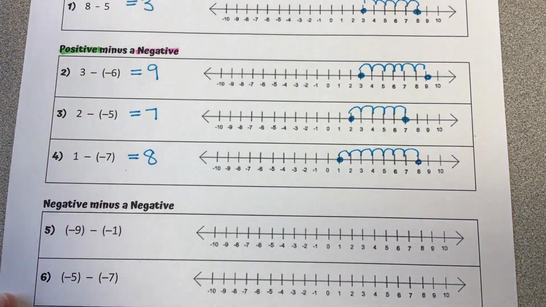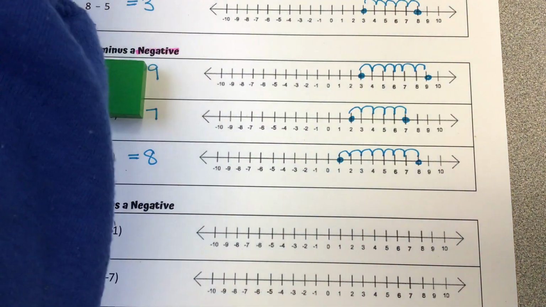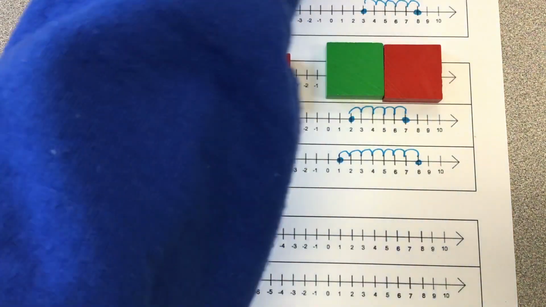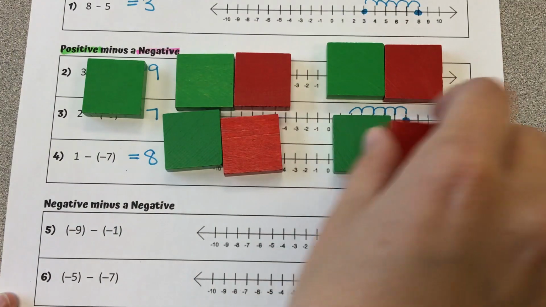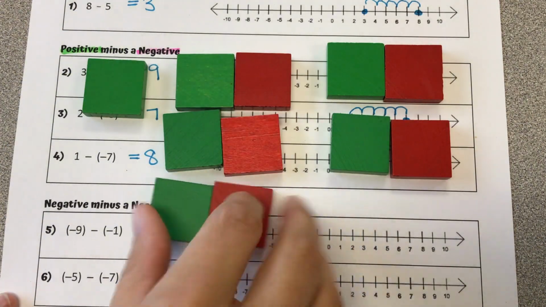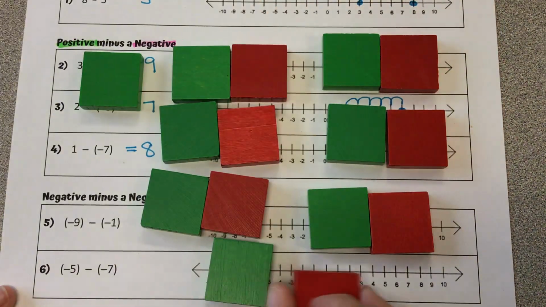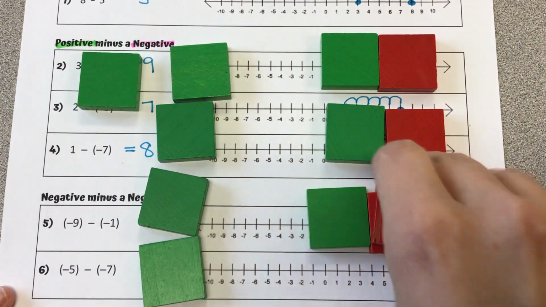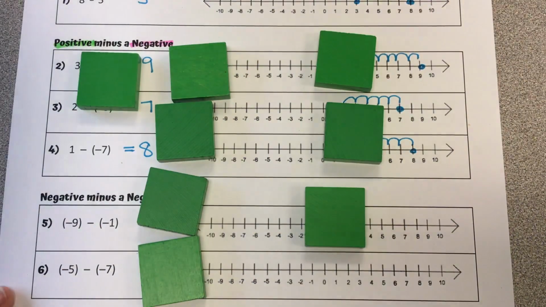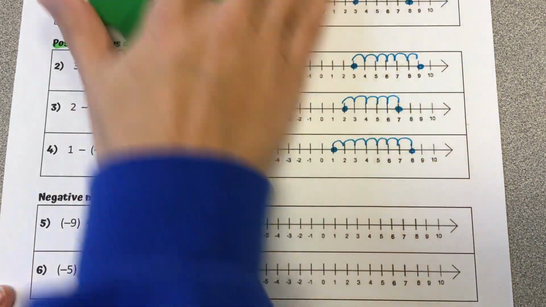And again, if we look at this with zero pairs, we started with 1 positive. We need to take away 7 negatives, but we don't have any to take away. So I'm going to bring in some zero pairs. And one more zero pair. Now we have 7 negatives that we can take away. 1, 2, 3, 4, 5, 6, 7. What are we left with? 1, 2, 3, 4, 5, 6, 7, 8 positives.